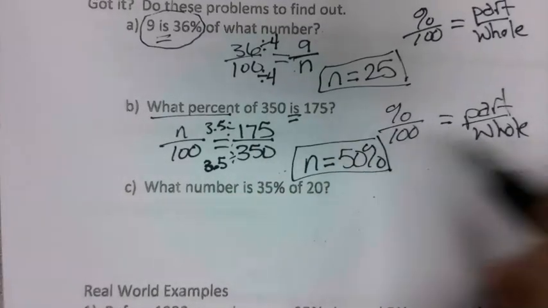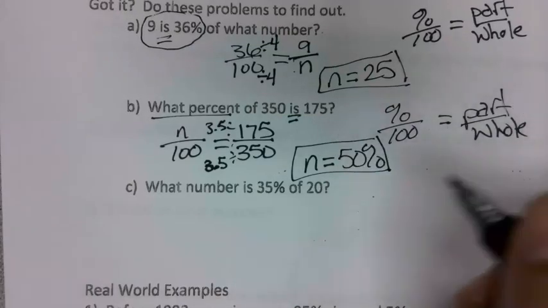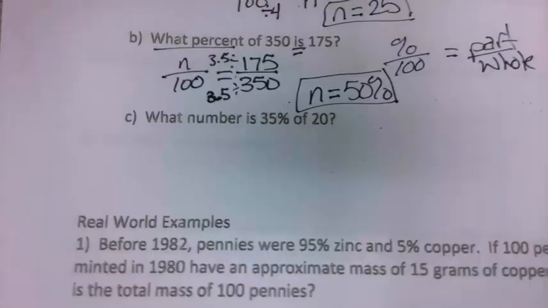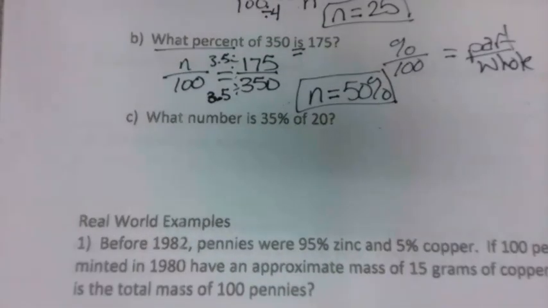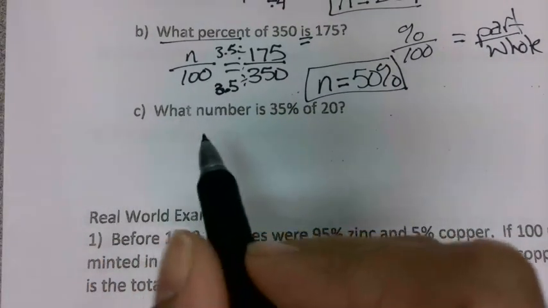And then I need to check. 175 times 2, does it equal 350? And if it does, I know I did it correctly. Did you do it correctly? If you didn't, do you see your mistake? That's the goal. Are you learning from your mistakes? We learn through our practice.